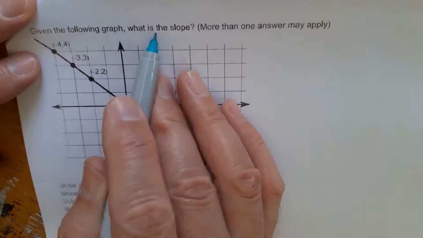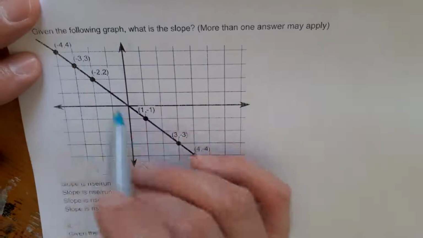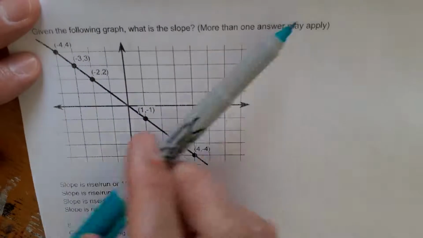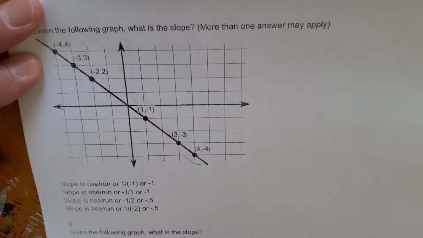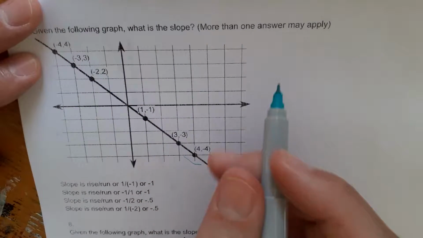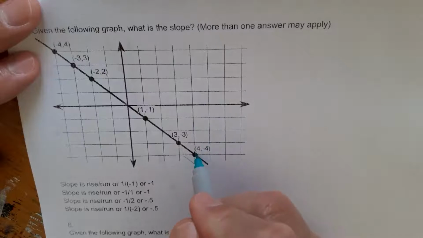So given the following graph, what is the slope? So now we have a problem in terms of just looking at it. If slope is up to the right, it's positive. If it's up to the left, it's negative. So we're definitely going to have a negative slope here. How do we calculate that? Well, let's start with 2 points. Here's a point and here's a point going through the intersections of the grid, right?